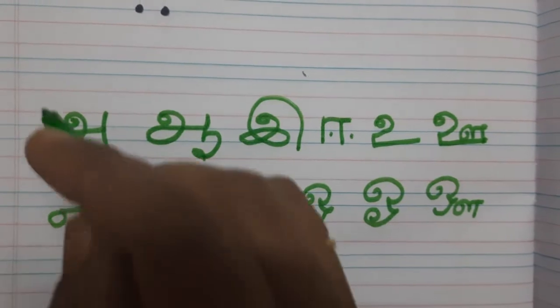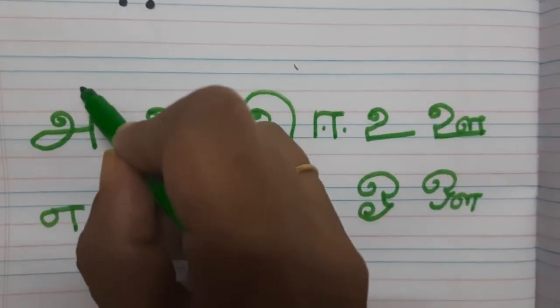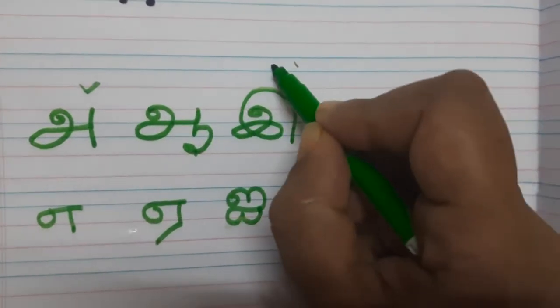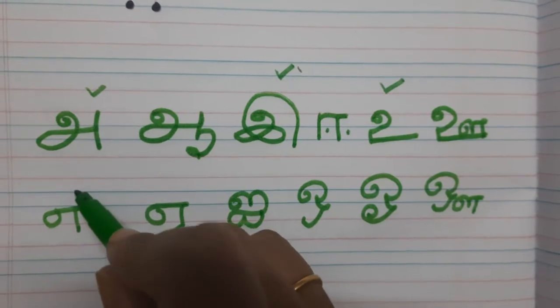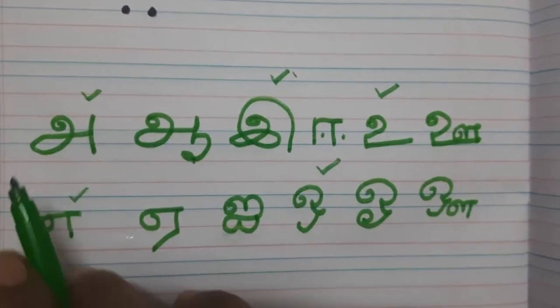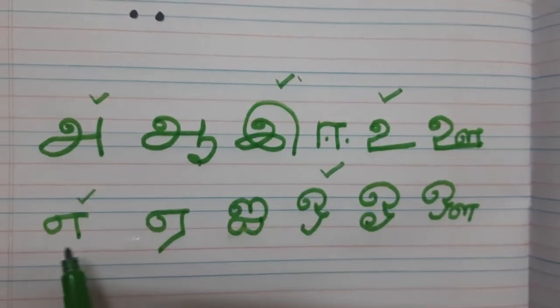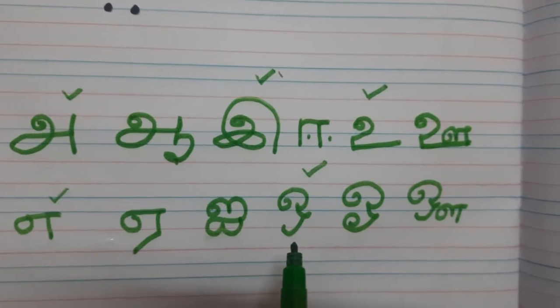Let's start ticking the letters which have short sounds. A, I, U, E, O. So 1, 2, 3, 4 and 5. All these 5 come under Kuril.